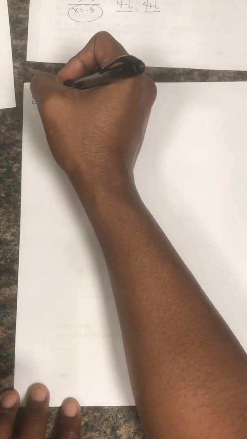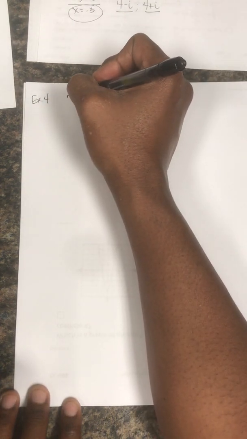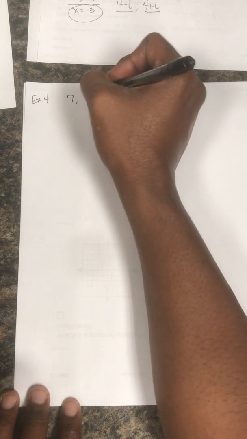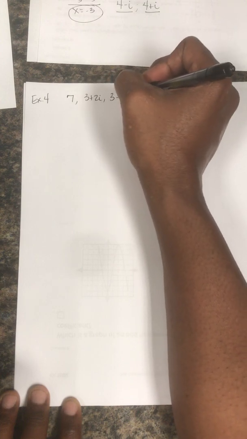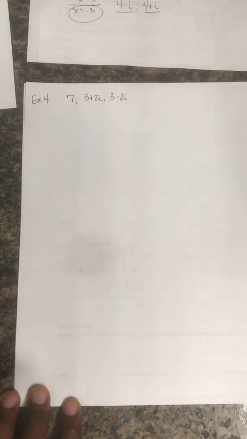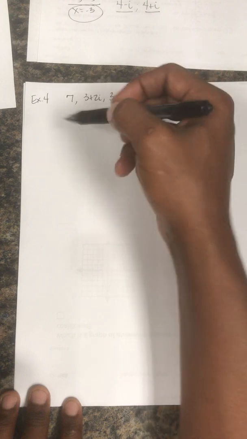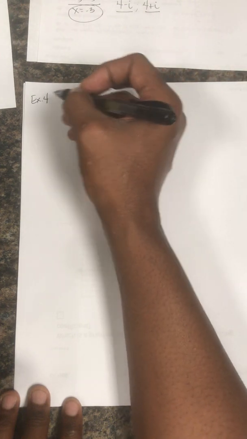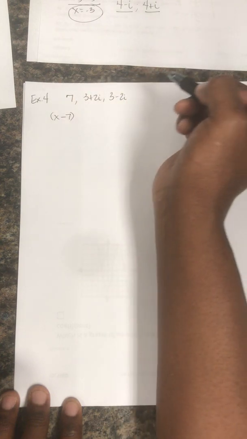Again, this is going to be a little bit long one too. So this is example number 4. Remember our zeros are 7 and 3 plus 2i. Remember our complex conjugate. If we have 3 plus 2i, then 3 minus 2i is also a zero of this particular polynomial function. Just like we did before, we're going to set it up going in reverse. Because this is a positive 7, when we make our binomial, it's going to be x minus 7.